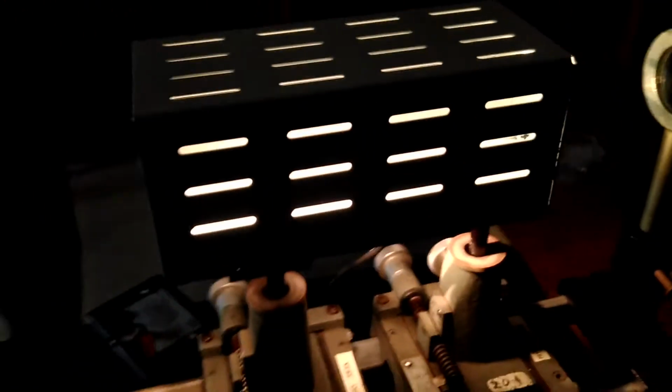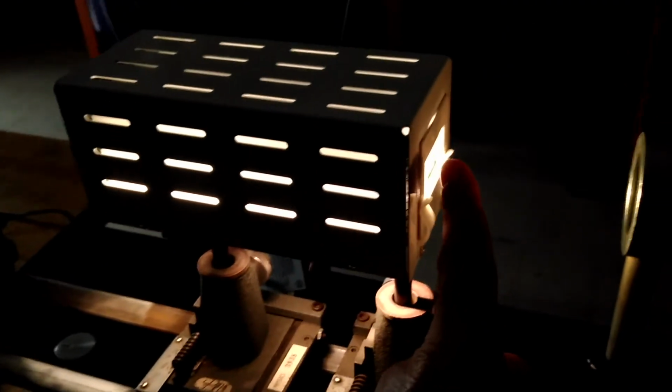Okay, so we have the lights out now, and I'm going to hook up the cable here and turn on the light box, as you can see. Now the light box is lit, and the object that we talked about, that crosshatch pattern, will get projected through the lens, and then over to the screen, where it will hopefully come into focus.